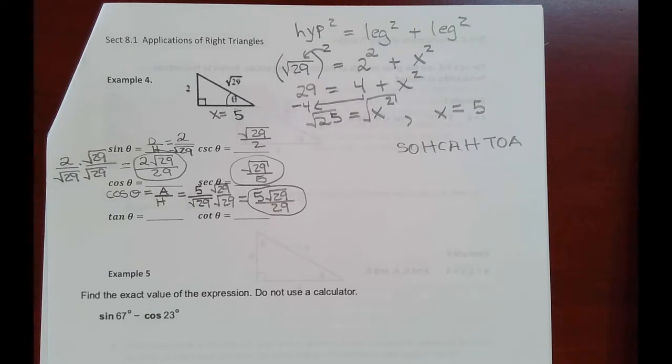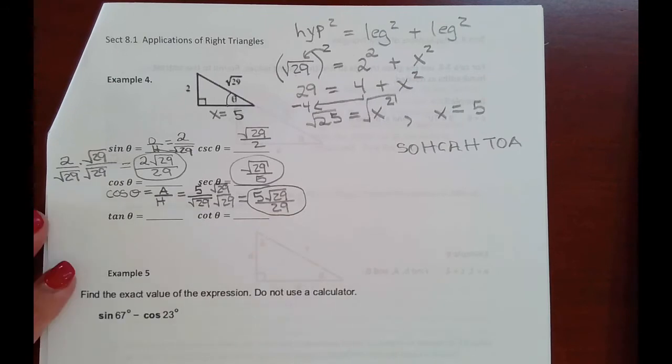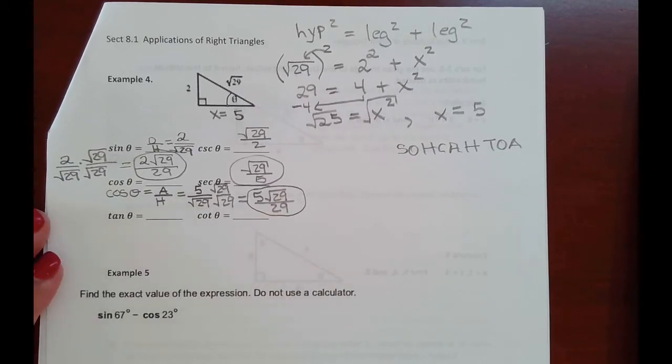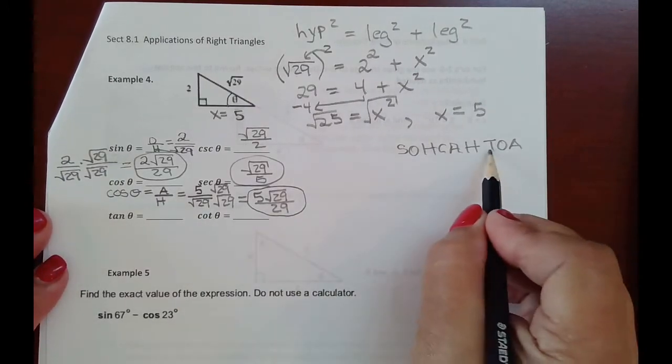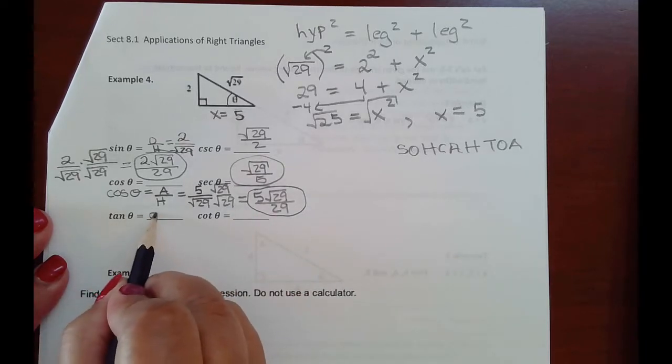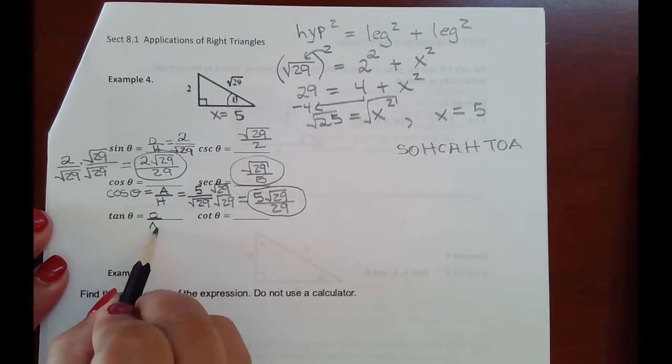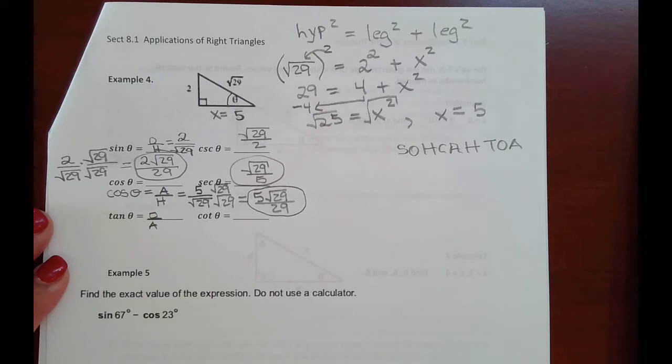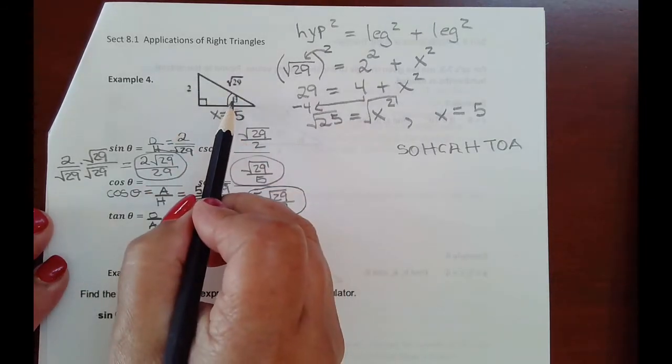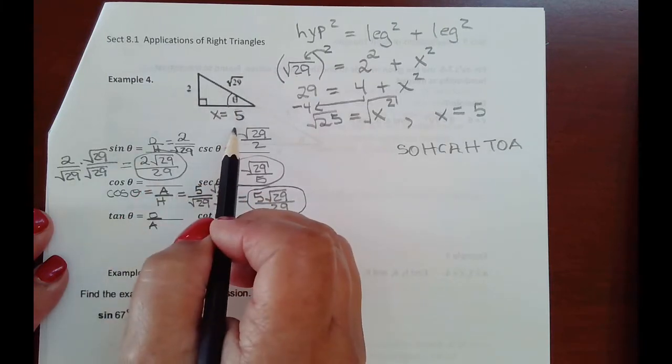All right, let's move on to tan and cotan. So tan is opposite over adjacent. My opposite from where I'm standing would be 2. And then my adjacent would be 5.